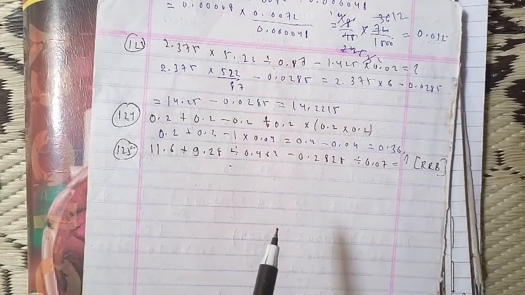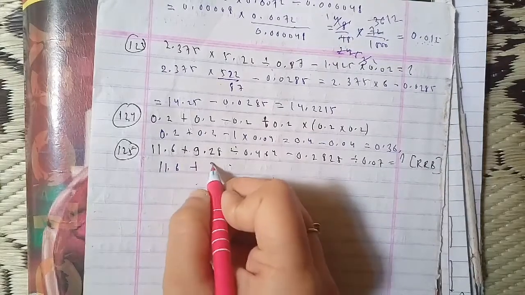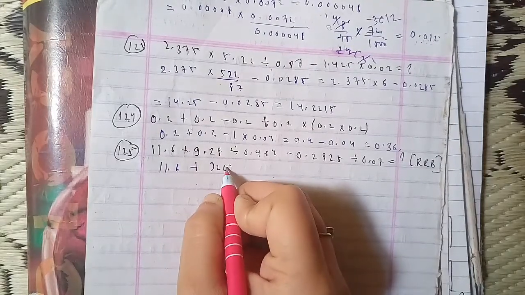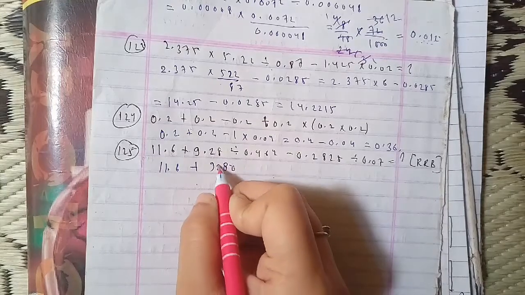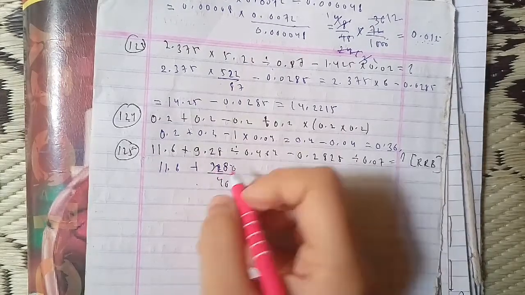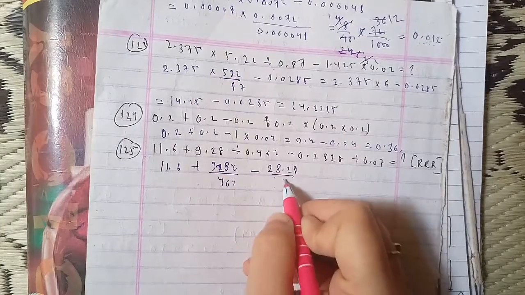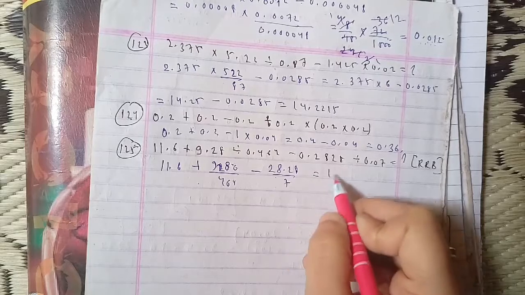11.6 plus 92, that is 280 upon 464 minus 28.28 upon 7 equals 11.6 plus 20 minus 4.04, which equals 27.56. That will be the right answer for this question as well.